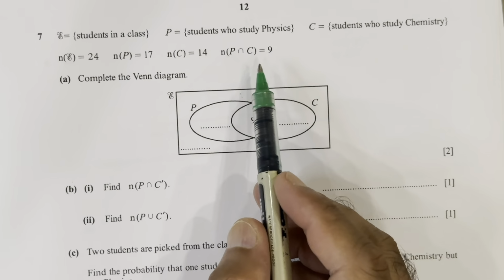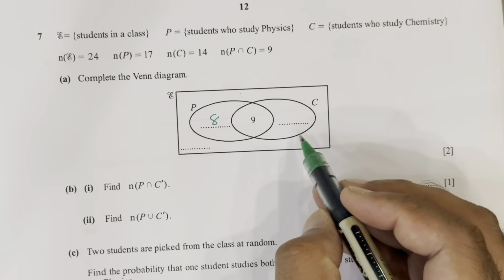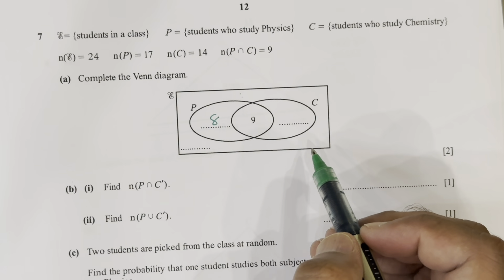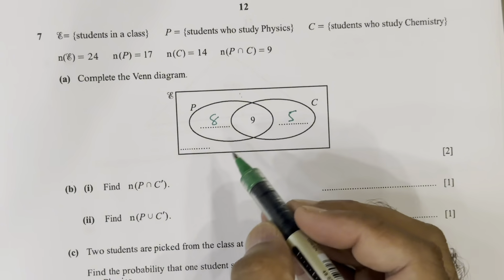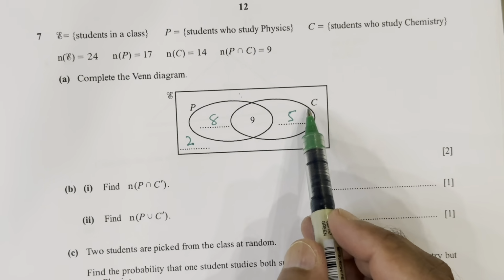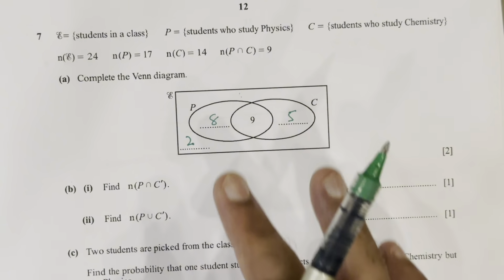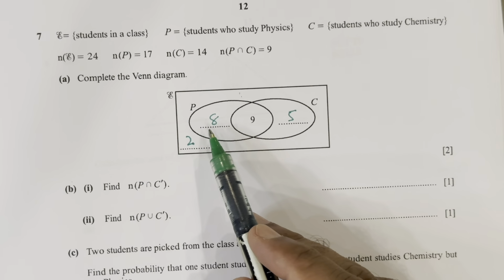Okay, we know that physics students are 17, so 17 minus 9 would be 8. And chemistry students are 14, so 14 minus 9 would be 5. And the total value should be equal to, so we're going to add these together. Now we can calculate 5 plus 8, 13, 13 plus 11, 24 is the total combined value. Find n of P intersection C complement. P intersection C complement means we need to find all the elements that are other than C, and after taking its complement with P, it would be 8.